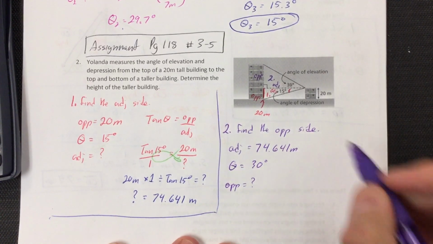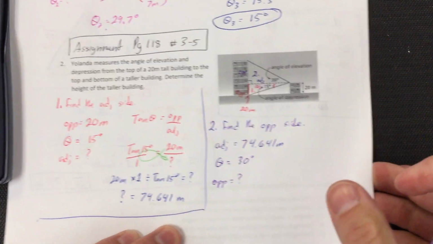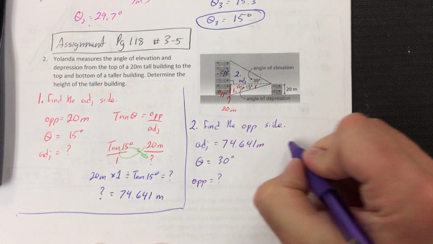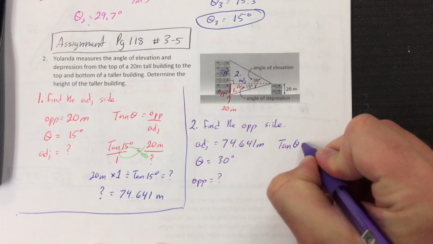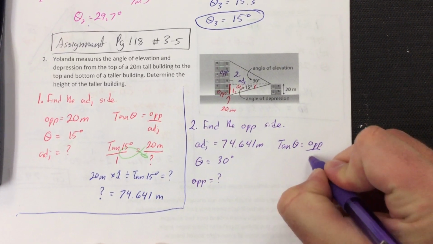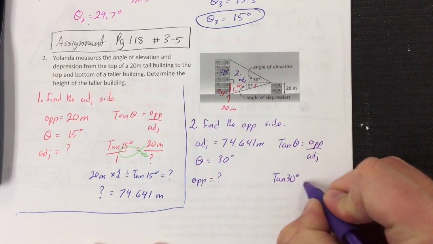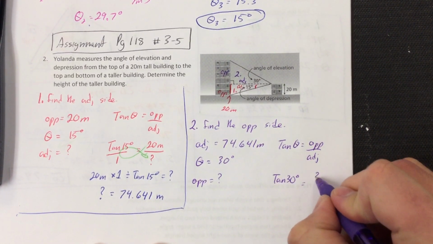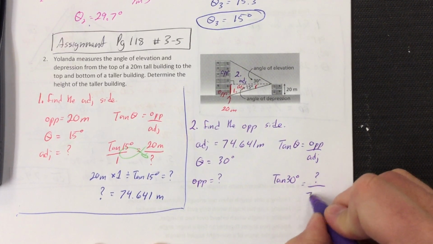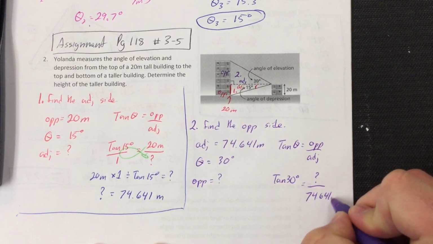Again, it's exactly the same things. Adjacent, opposite, and our angle. So we're going to use our tan function, opposite over adjacent. Tan of 30 degrees equals something, which we don't know yet, over the adjacent, 74.641 meters.